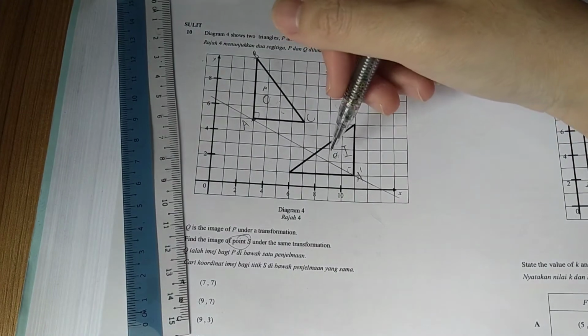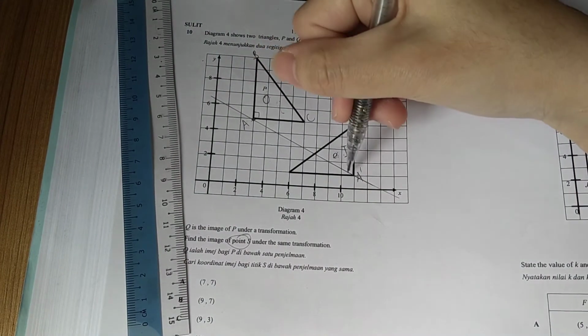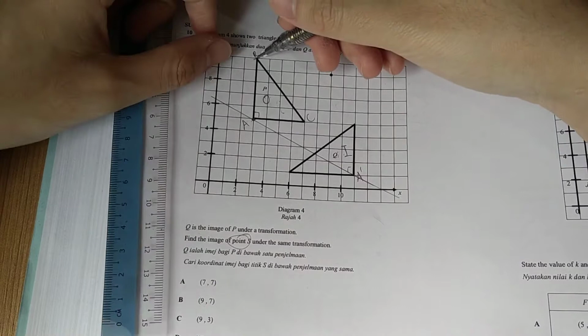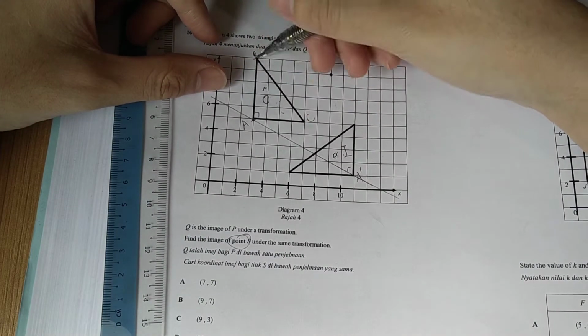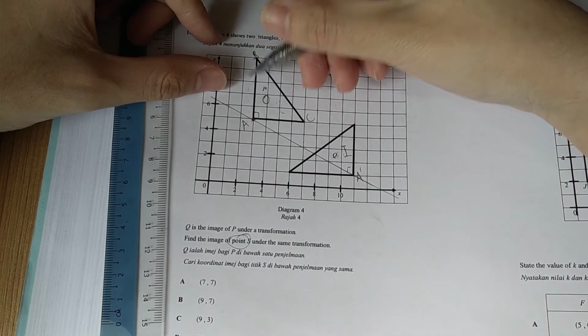They are partners, okay? It's easy. This will be the A prime. Where will be B prime? Where is B's partner? Can you say A to B has to go up how many? 1, 2, 3, 4, 5.